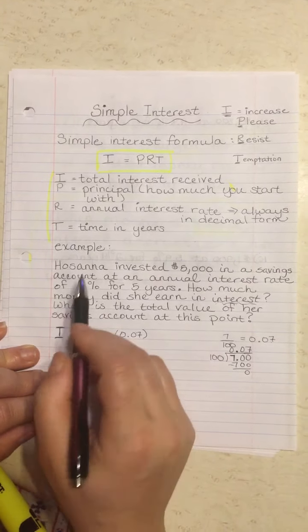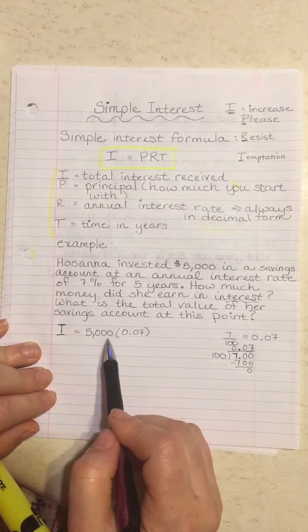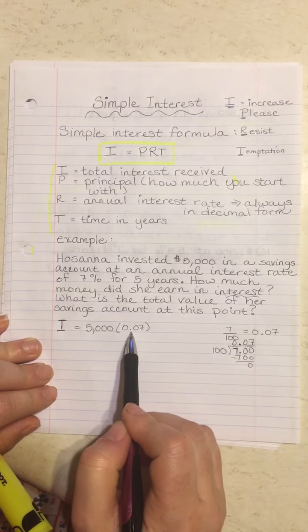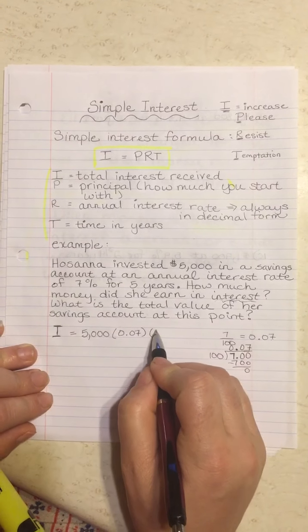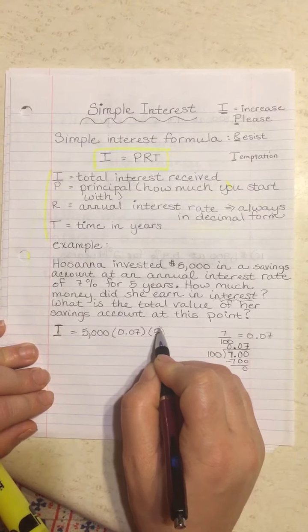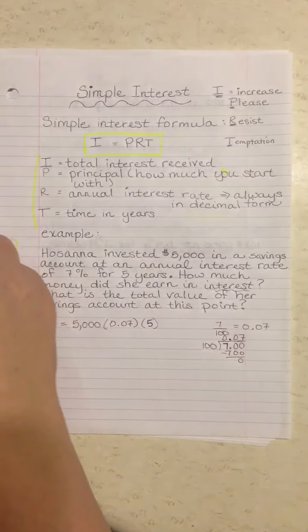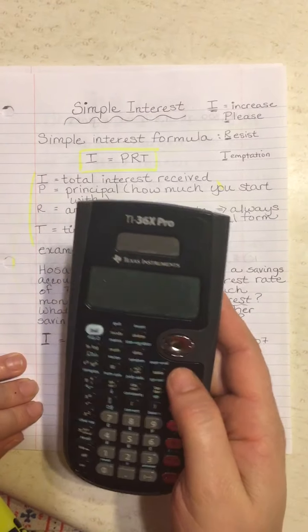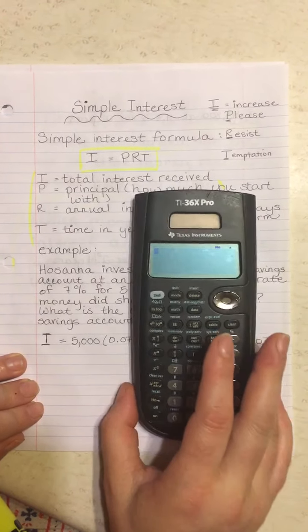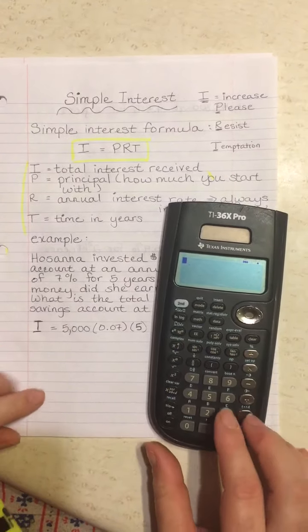But anyway, so we took P, which was 5,000, times our rate, which was 7 hundredths, times time. Well, it says over 5 years. So we're going to put our 5 there. Now all we're going to do here is get our calculator, and I'm going to actually show you how to input this in the calculator. Many of you are using a phone, but it's going to be the same thing.